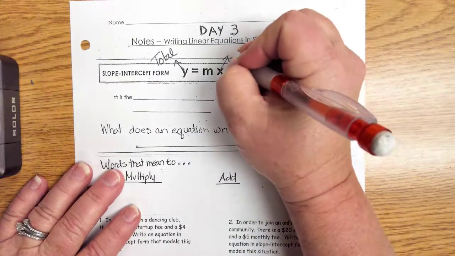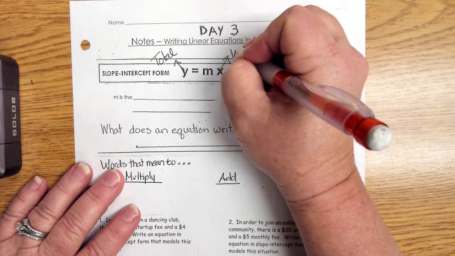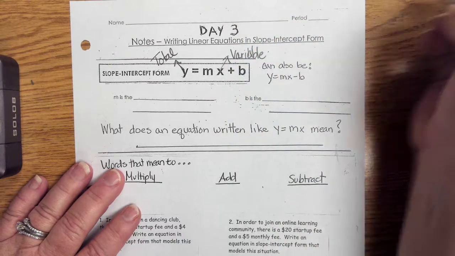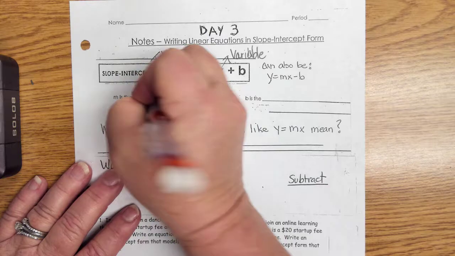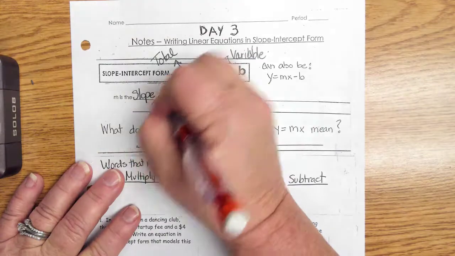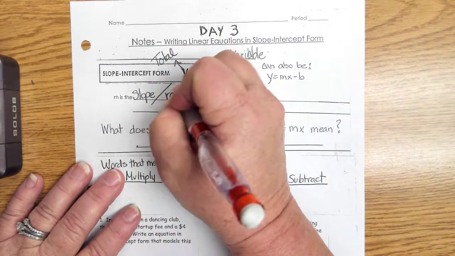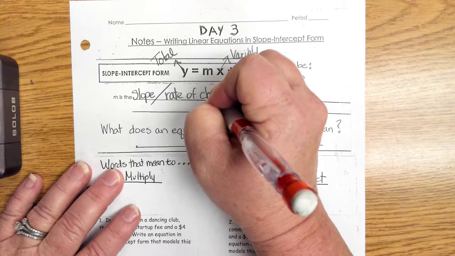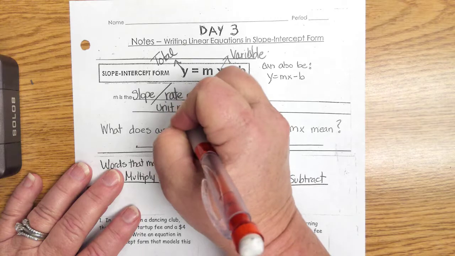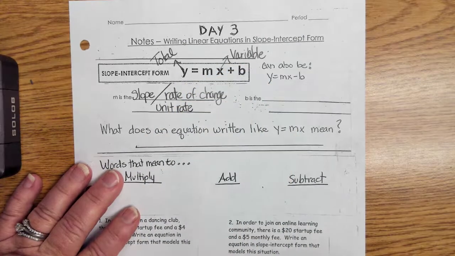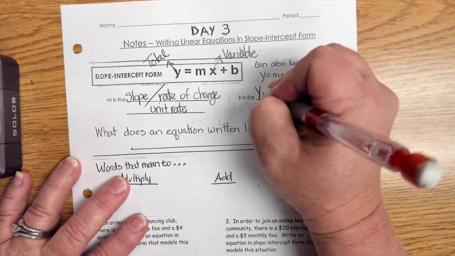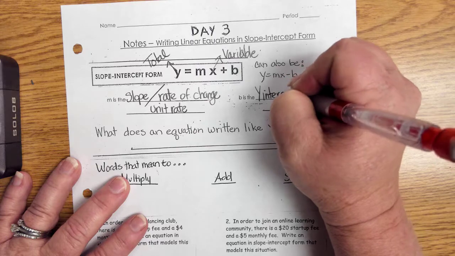Y is total. X is the variable. M is the slope, which is slope on a graph. But if we're working a word problem, we're looking for rate of change, or we call that unit rate. The B is the y-intercept on a graph.